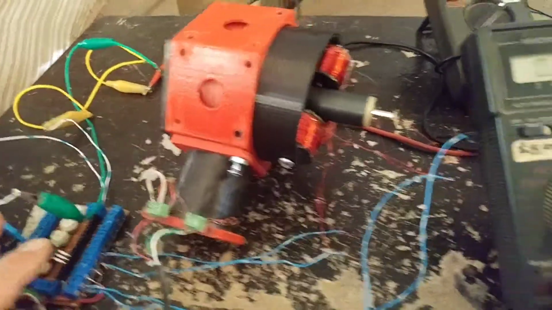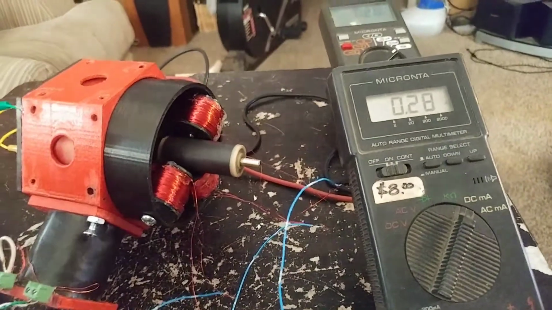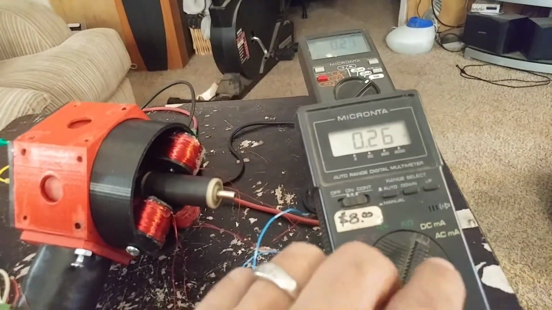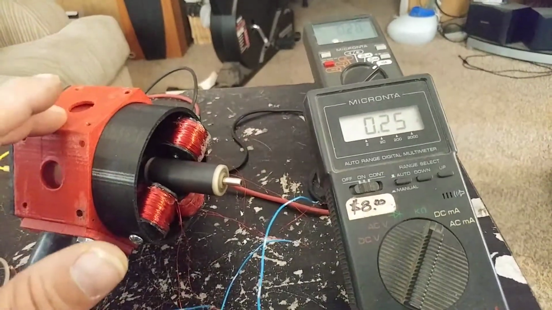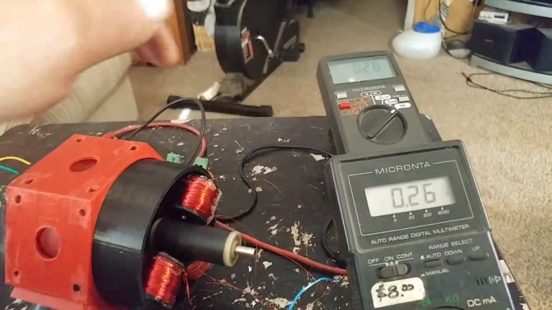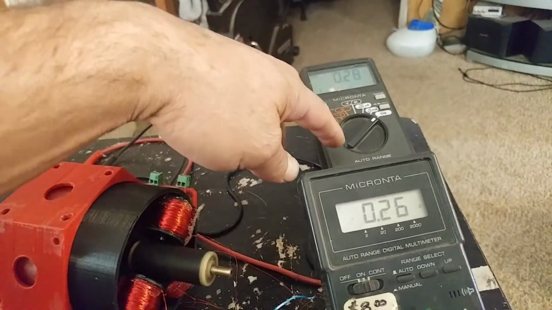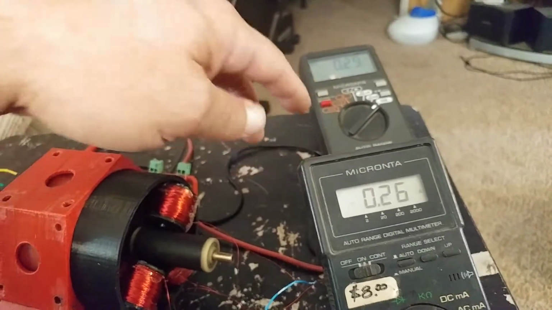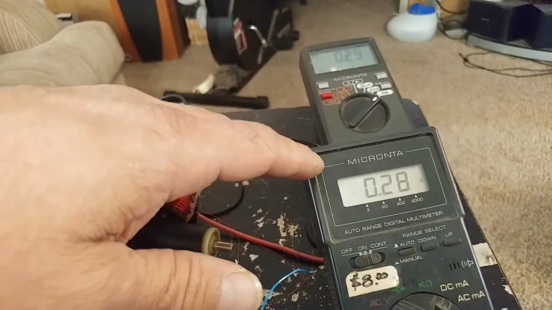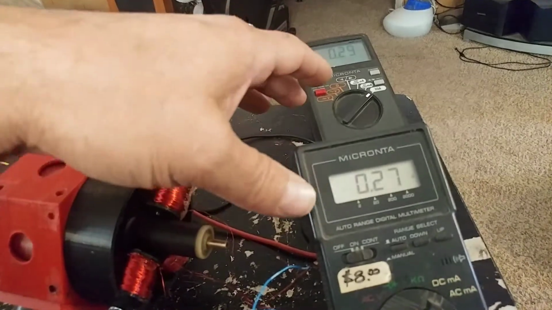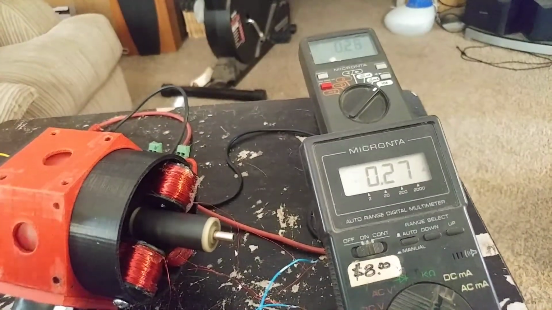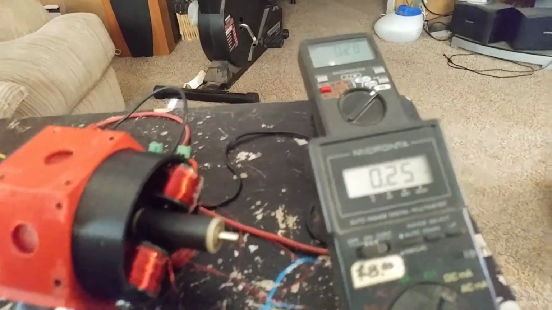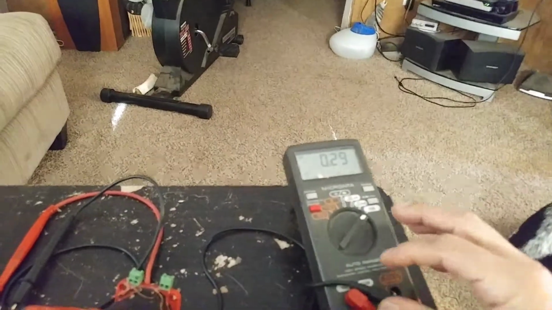It's an NPN transistor. My question is why does my input to my motor increase during the time that I do not have a load? But with a load, it stabilizes and it produces more than what I'm putting into it.